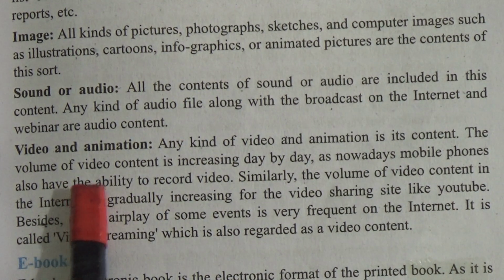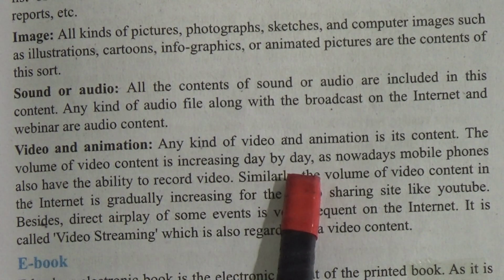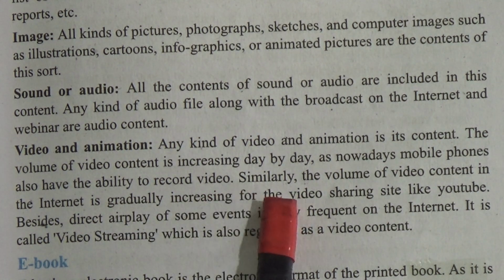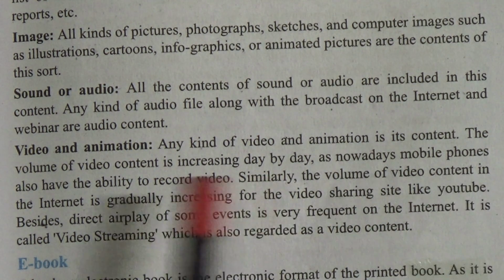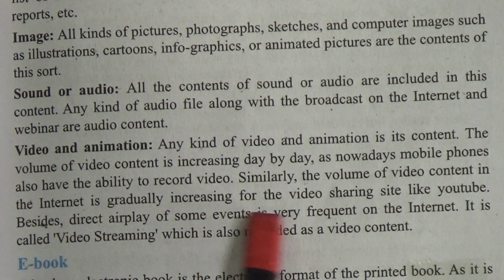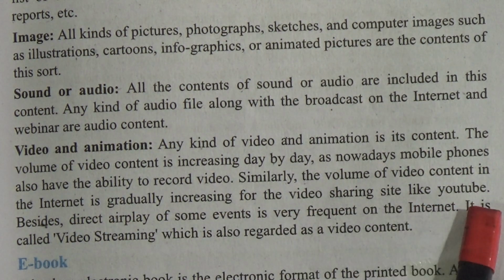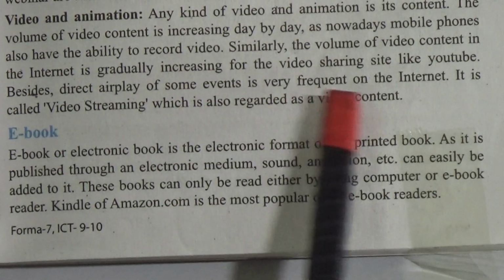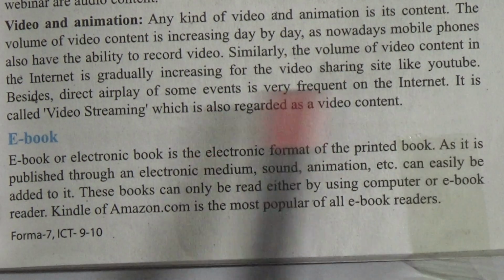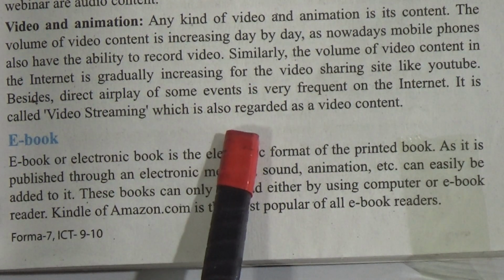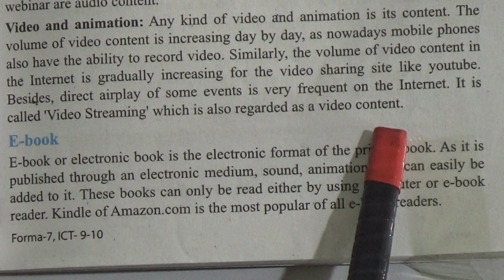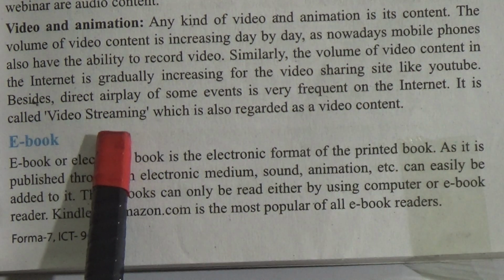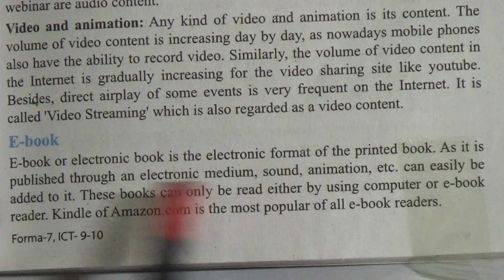The volume of video content is increasing day by day, as nowadays mobile phones also have the ability to record video. Similarly, the volume of video content on the internet is gradually increasing for the video sharing site like YouTube. Besides, direct airplay of some events is very frequent on the internet. It is called video streaming, which is also regarded as a video content. So in YouTube, video streaming is also regarded as a video content.